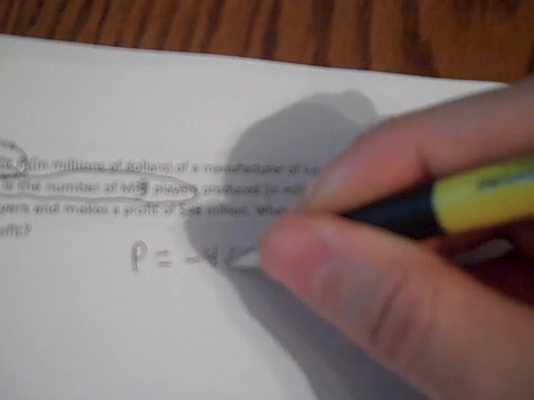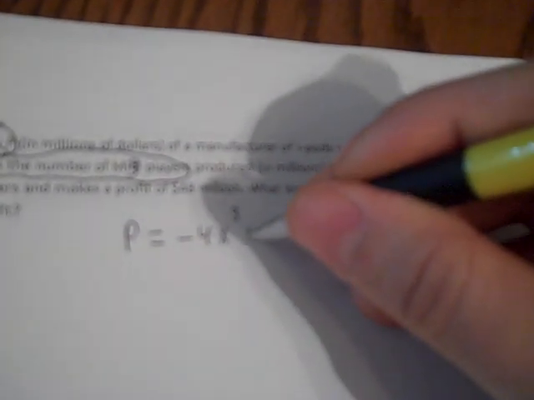So again, write the equation they gave you. P equals, write it kind of small because you're going to need room on these problems. P equals negative 4x to the third power plus 12x to the second power plus 16x. Now we're looking for replacement values. There are two replacement values here: 3 million MP3 players, and $48 million.